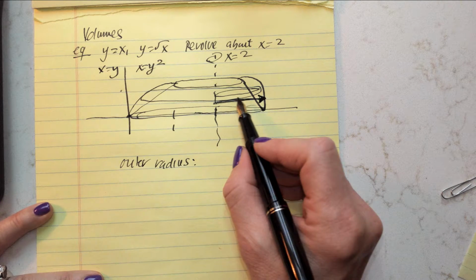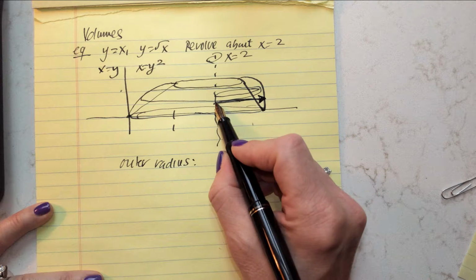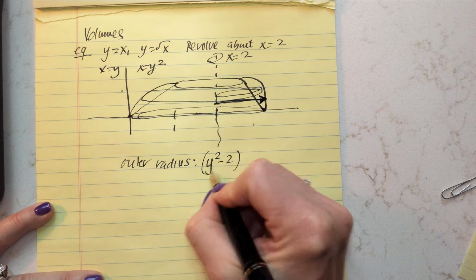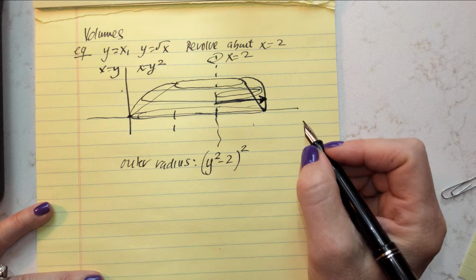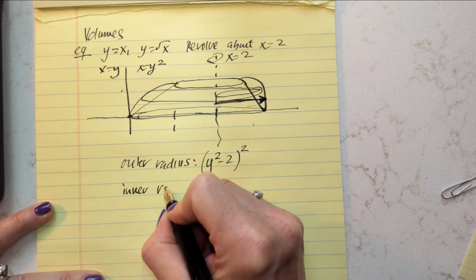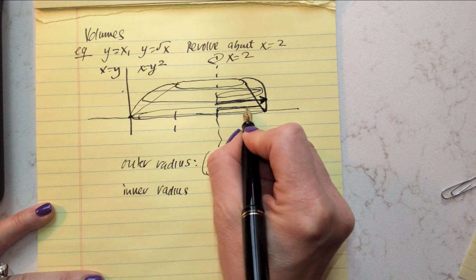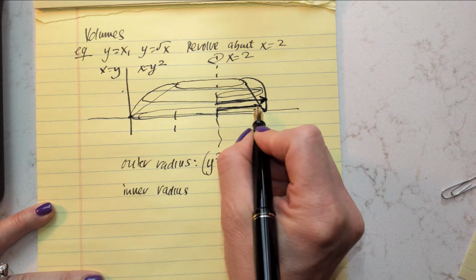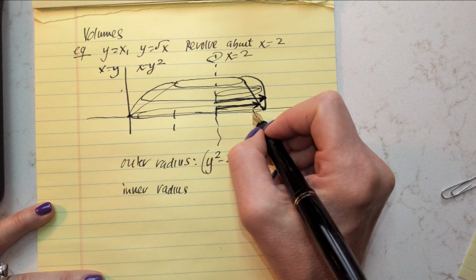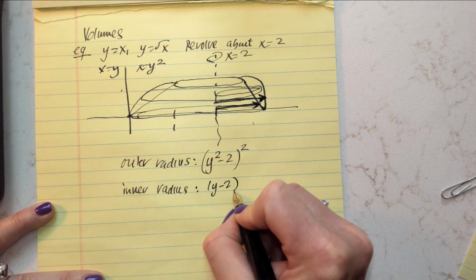Okay, so what is the outer radius going to be then? It's the distance from this parabola to the line x equals 2. So the parabola is y squared, and then minus 2, quantity squared. Okay, and how about then the inner radius? The inner radius is this piece right here, this distance. So it's the distance between the line y equals x, or in this case x equals y, and x equals 2. So what's that going to be? That's going to be y minus 2.